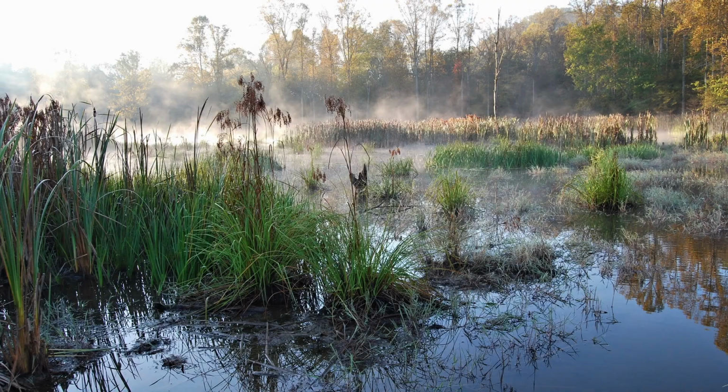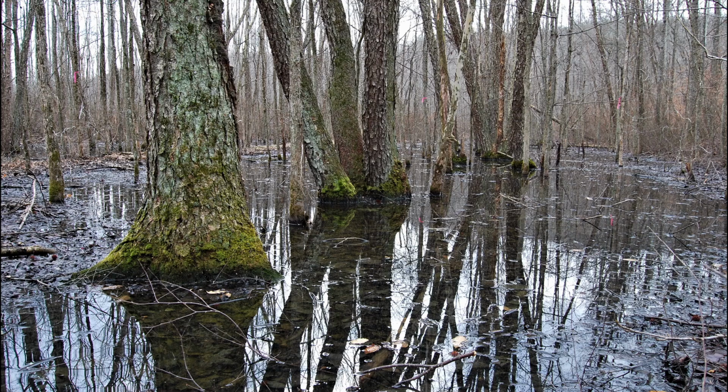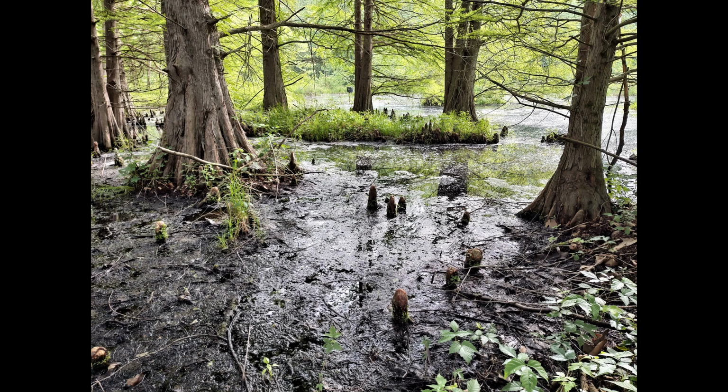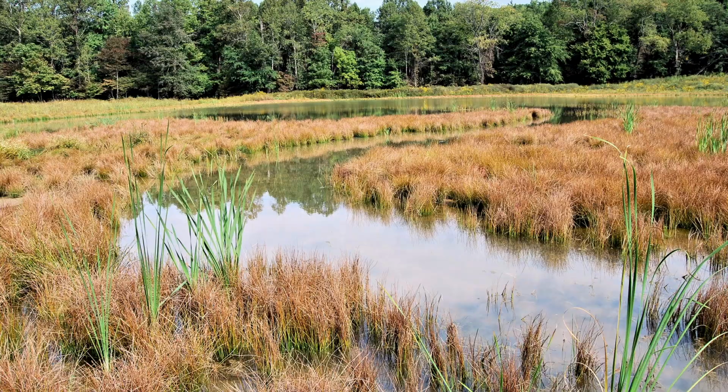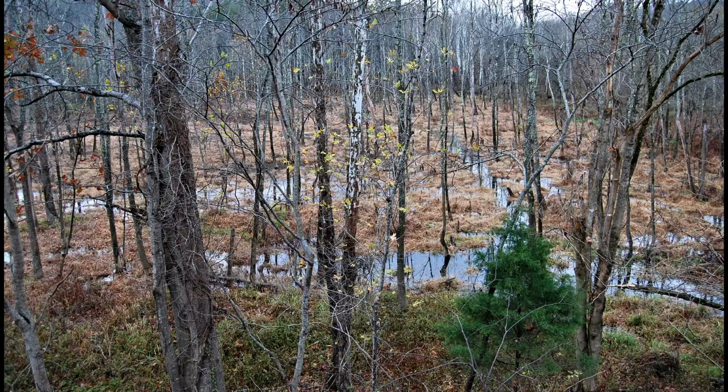One can use groundwater dams to build all types of wetlands. Here's an emergent palustrine wetland that we built using a groundwater dam. And here's a forested wetland that we built using a groundwater dam. The bald cypress trees you see growing in this wetland, we built this wetland 30 years ago using a groundwater dam. I've built thousands of emergent palustrine wetlands using groundwater dams.